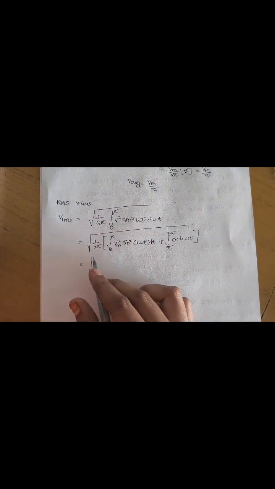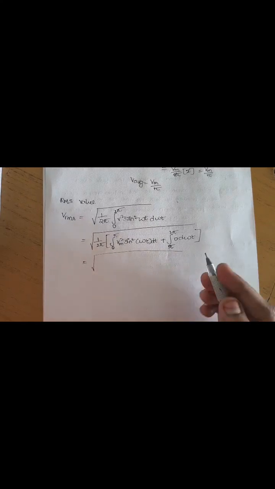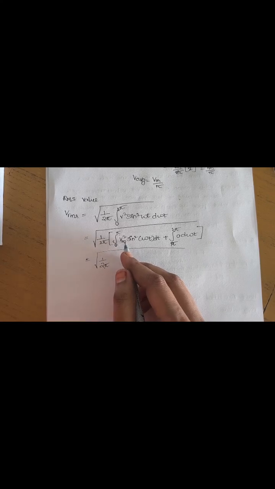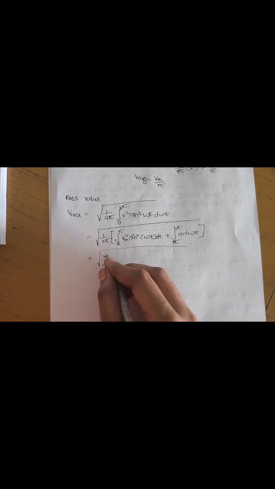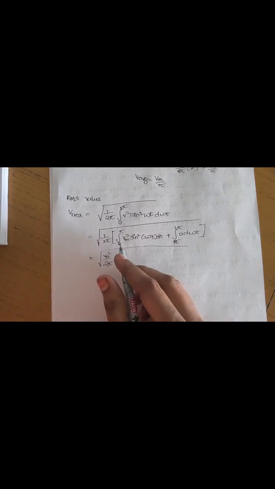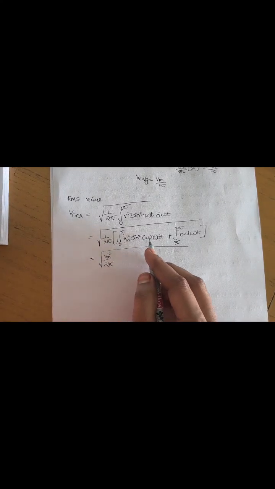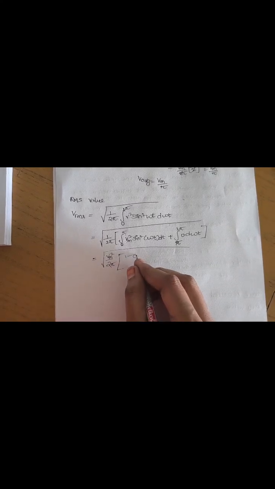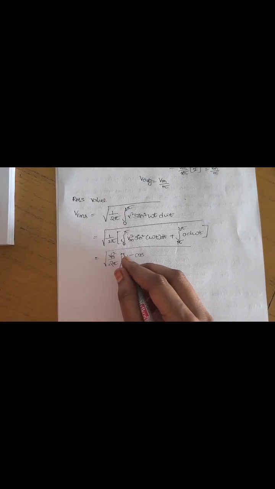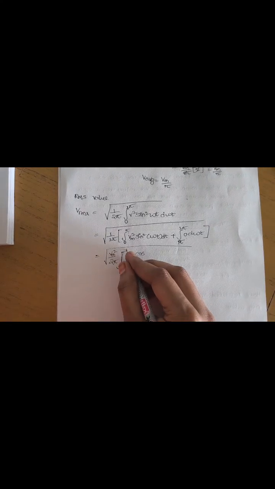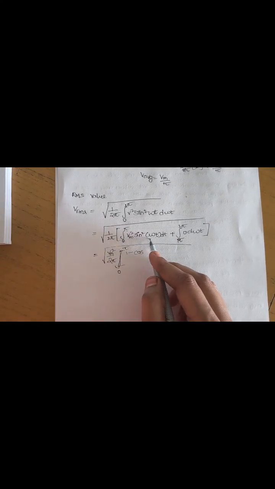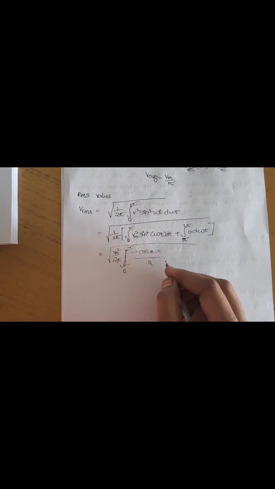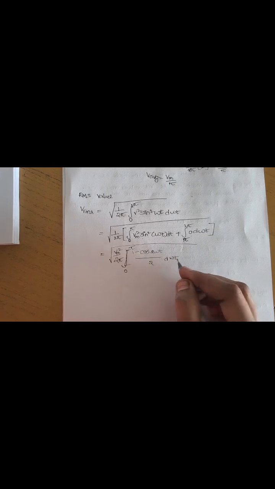So root of 1 by 2 pi, Vm square is a constant, so we write Vm square by 2 pi integral 0 to pi sine square omega t, where sine square omega t is 1 minus cos 2 omega t by 2, d omega t.